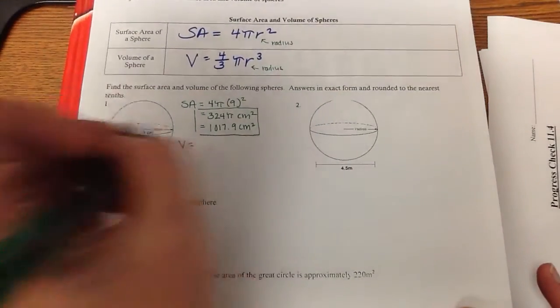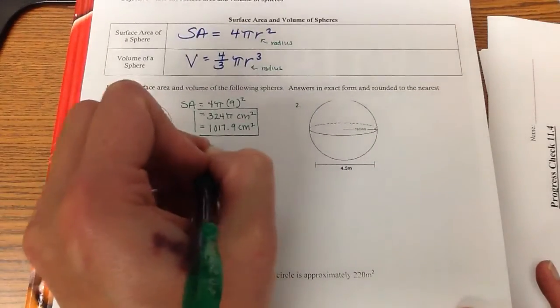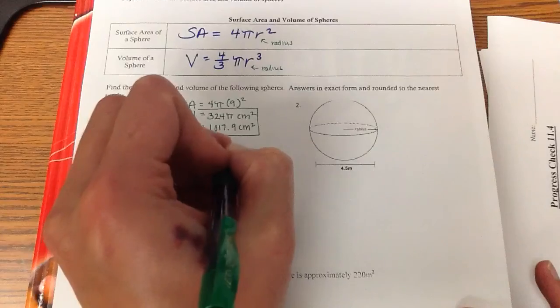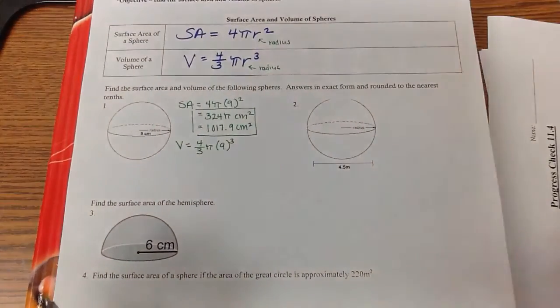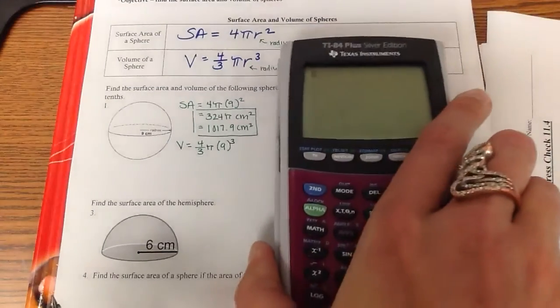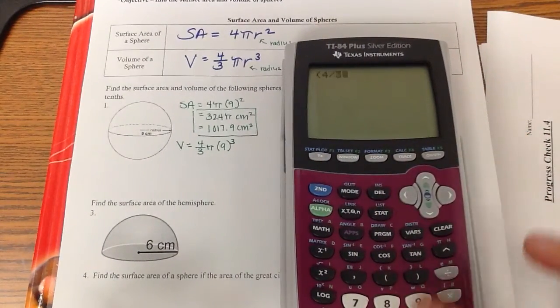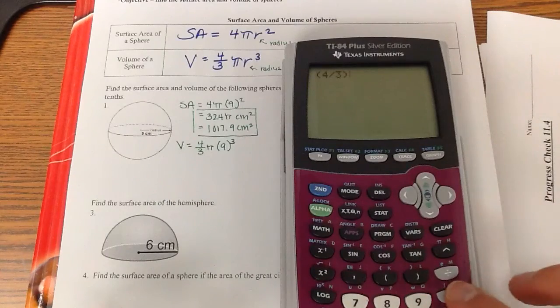Now I want to find the volume. Volume, we take 4/3 times pi times my radius, and now I cube it. Okay, so I'm going to show you guys how to type this into the calculator, just so that you guys know how to type this 4/3 in. I would do parentheses, 4 divided by 3, and then I would multiply that times 9 to the third power.